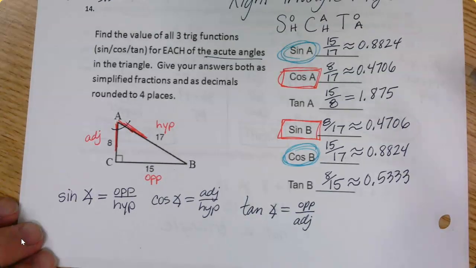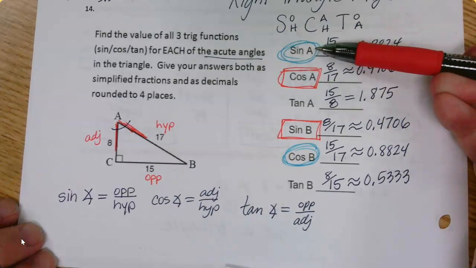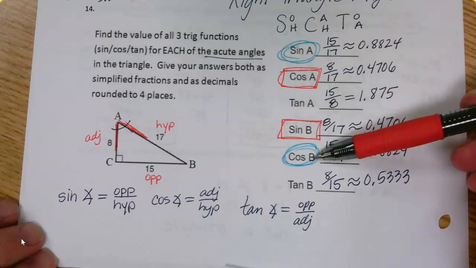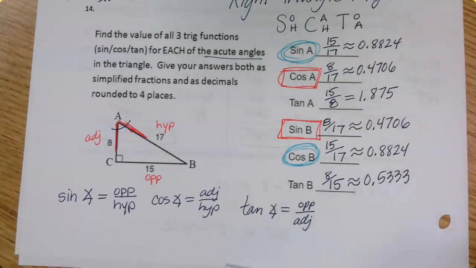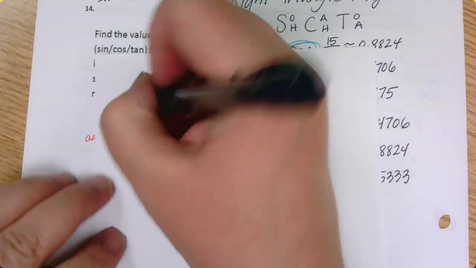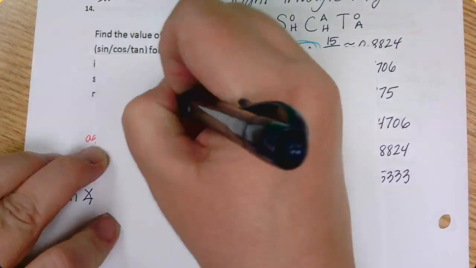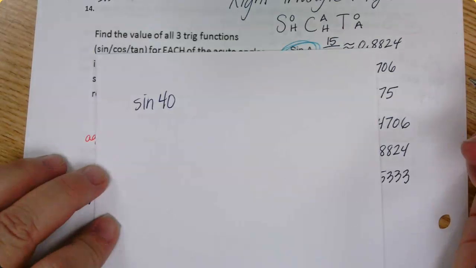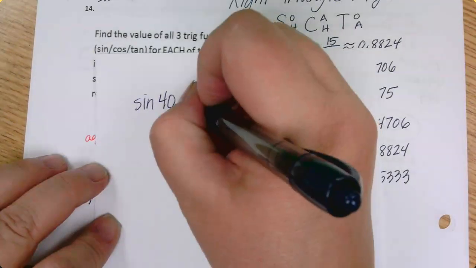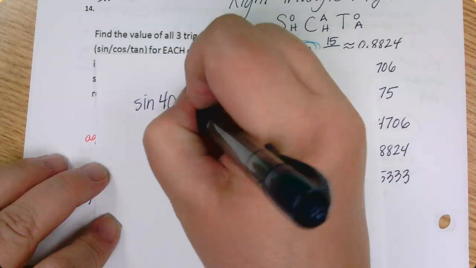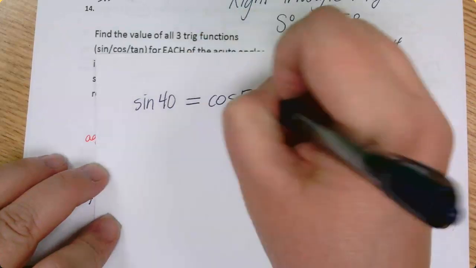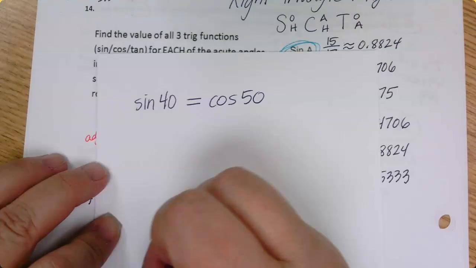So another way we put that is that the sine of an angle is always equal to the cosine of its complement, the complementary angle. Remember, complementary angles add up to 90. What do I mean by that? Okay, let's say we have sine of 40. Well, what angle is complementary to 40? What would add up to 90 with 40? Well, that would be 50, right? So this is true. That's a very important relationship.